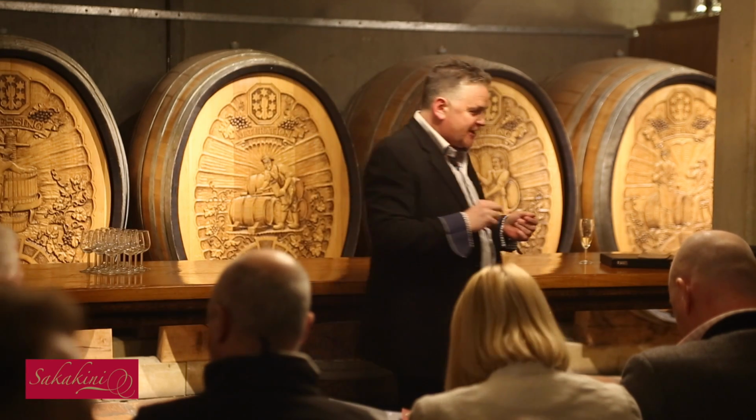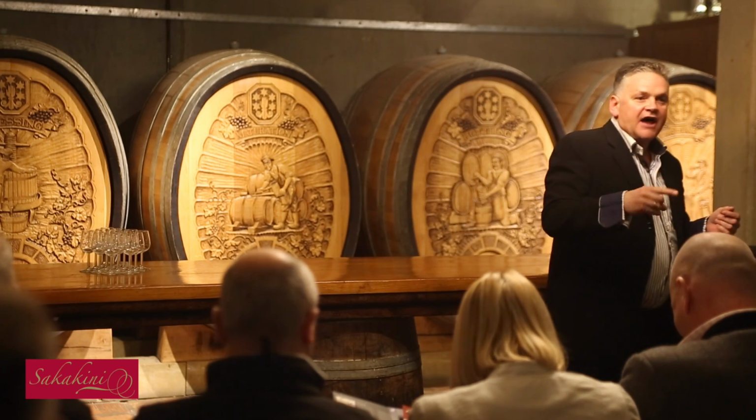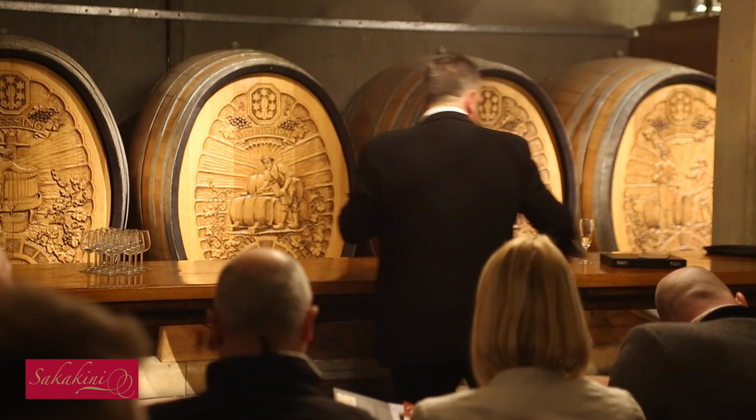Colour, cut, clarity, and carat. The cut of the stone we briefly touched on. The cut of the stone now.